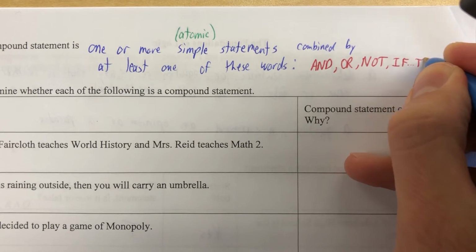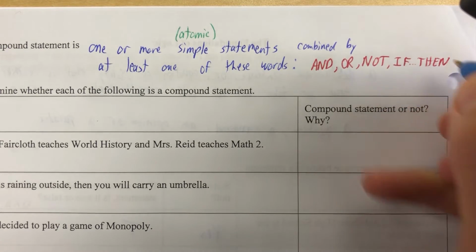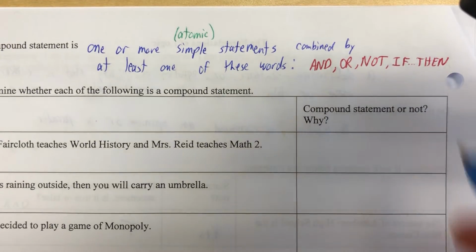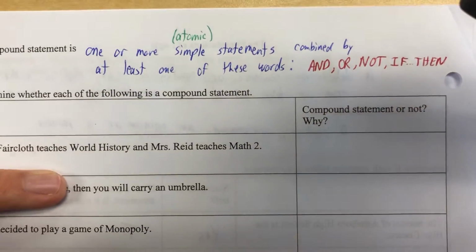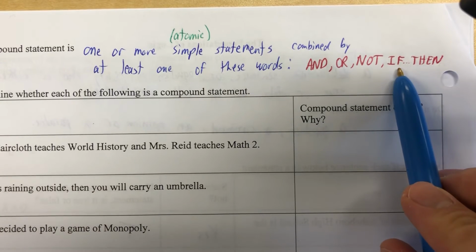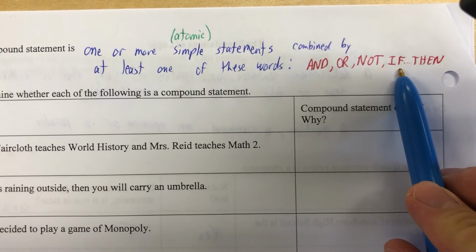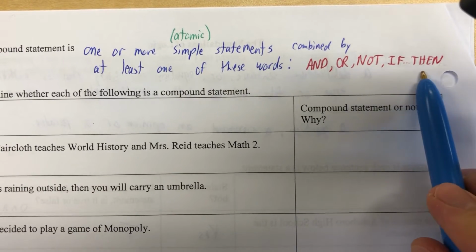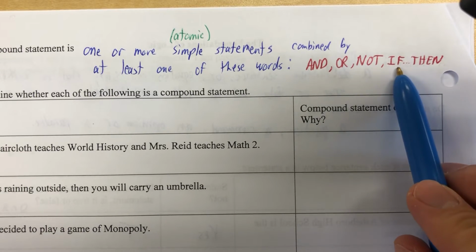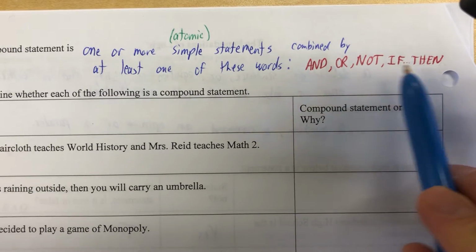If, then, those usually go together. Sometimes you can have an if and not a then, because the then will be implied. I may not say the word then, like, if you're hungry, I'll give you a sandwich. Technically I left the word then out, but it belongs: if you're hungry, then I will give you a sandwich.